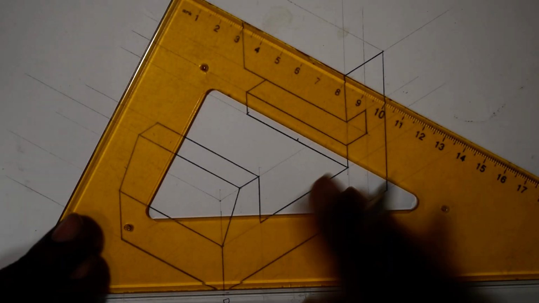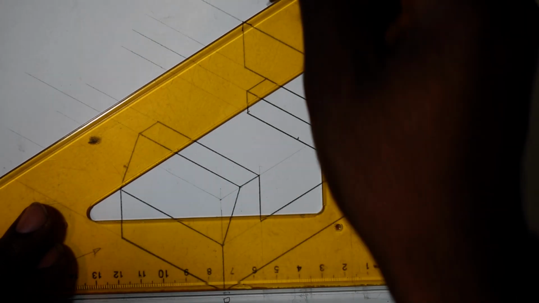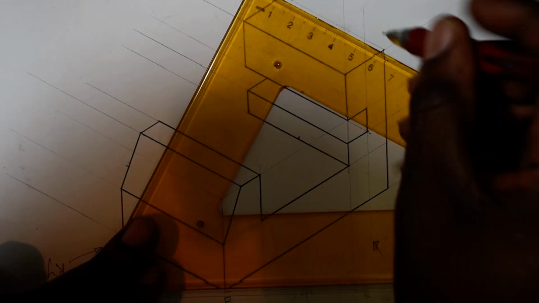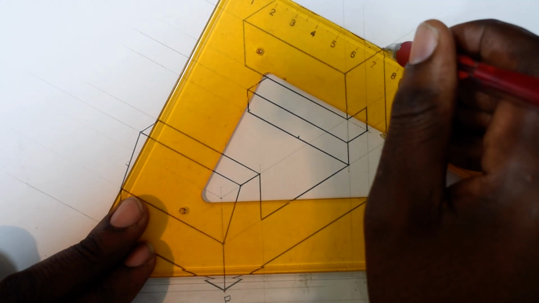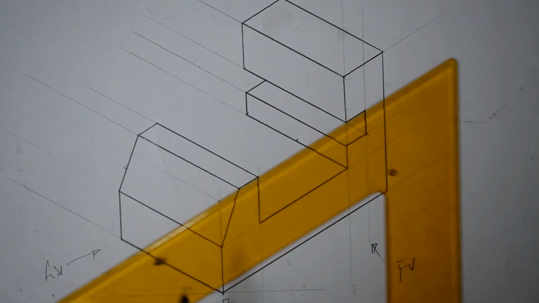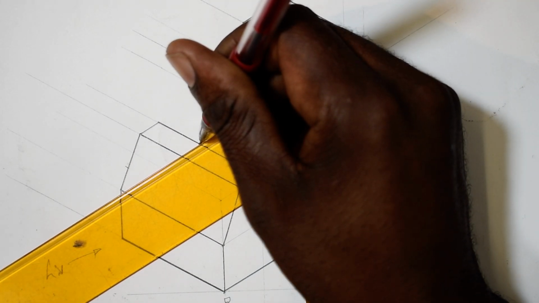Then I have this one solid, and there you go, solid, and I can now close it. Solid. There you go. Then I can come back to this one and draw it solid.